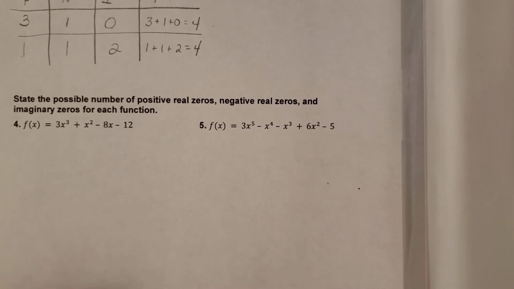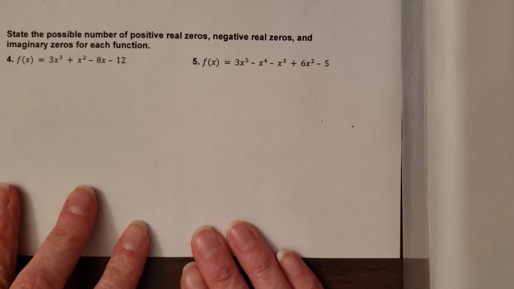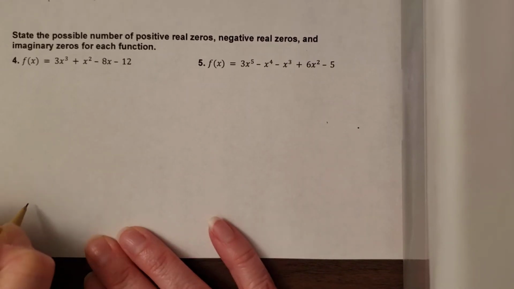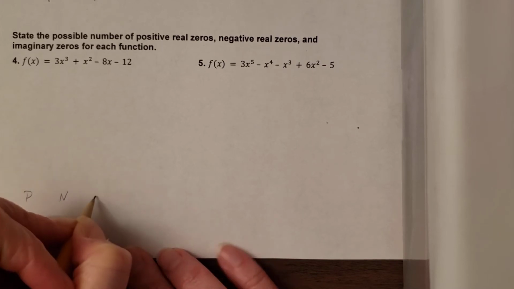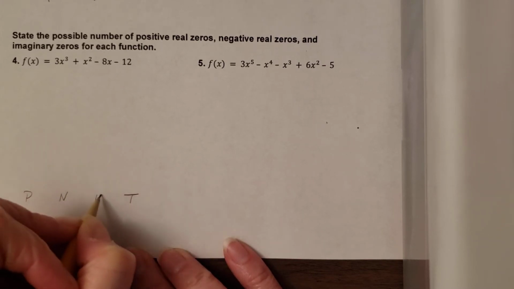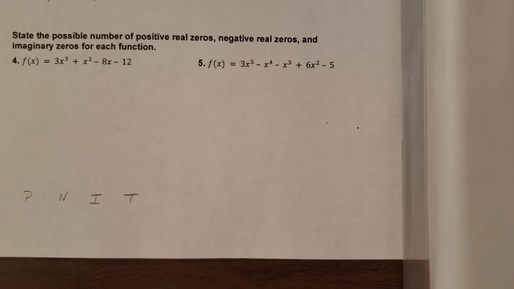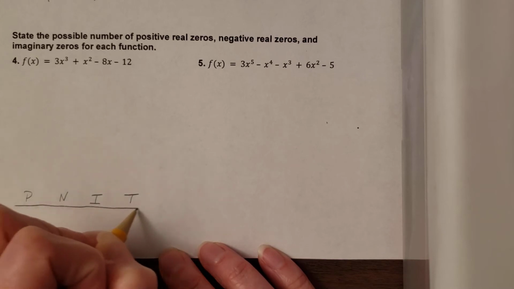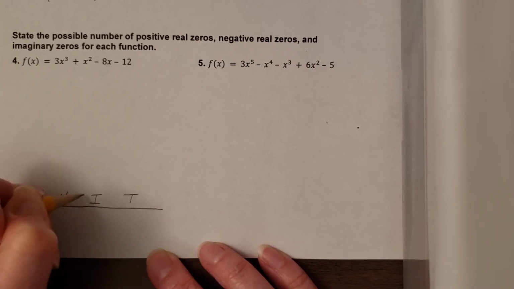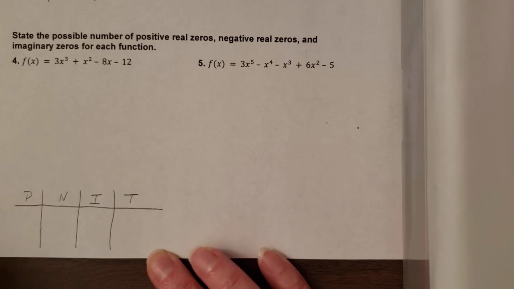All right, state the possible number of positive real zeros, negative real zeros, and imaginary zeros for each function. Let's start by making our little chart down here: positive, negative, imaginary, and total. Now, as we go, if you don't want to sit there and add up all the numbers like we did and show all that adding, you definitely don't have to. I just like to show what we're doing to get that total.